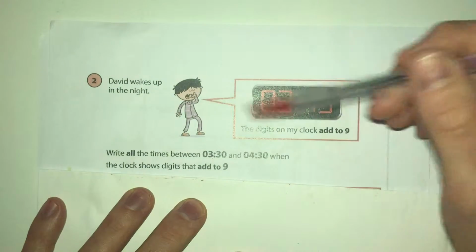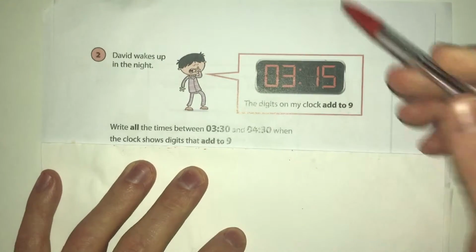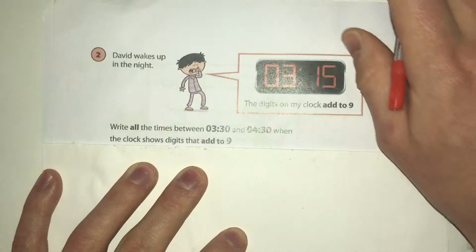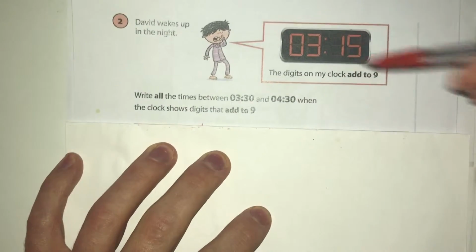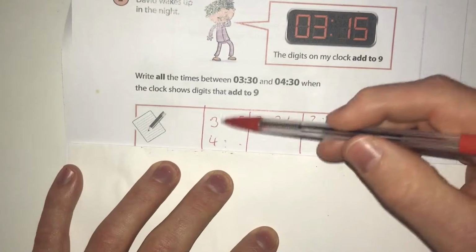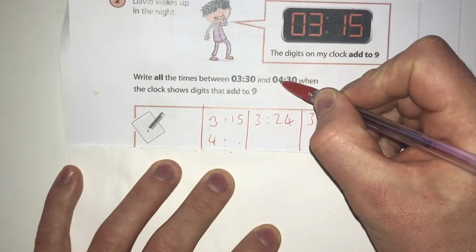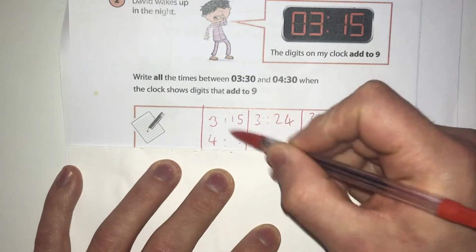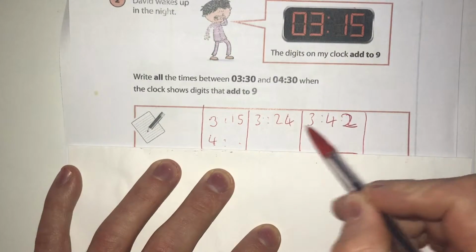Okay, David wakes up in the night. That's the time. Probably a bit sleepy at that time in the morning. Write all the times between 3:30 and 4:30 when the clock shows digits that add up to 9. So, you could, if you wanted, start to think about what digits can add up to 9. Or, bit of trial and error, you could start to just think, right, well, I know that if it's only 3 and 4 o'clock, these numbers have to stay the same, which is going to limit the numbers you can add. So I started to have a little bit of a play around, 3:15, 3:24, 3:42.